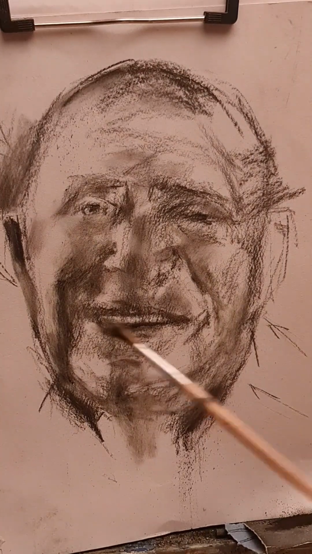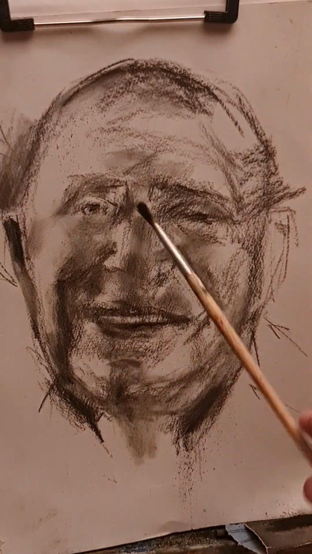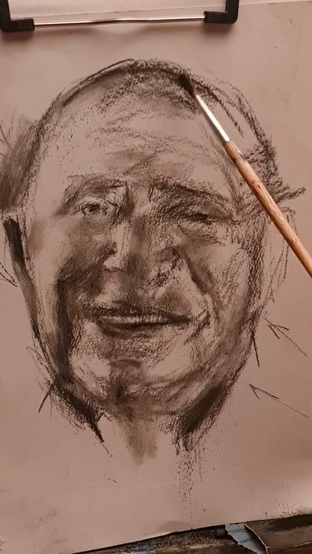Straightening of the nose by working with the brush sideways, angular shapes.